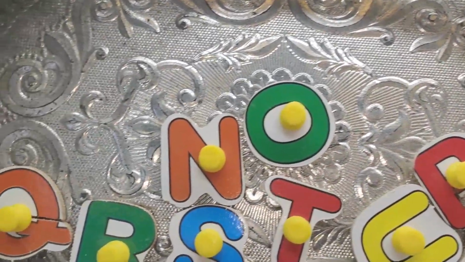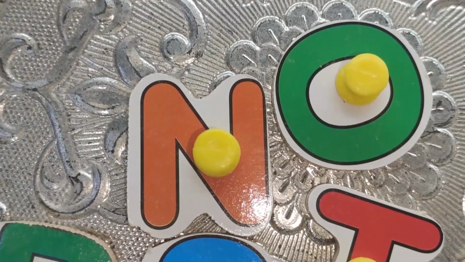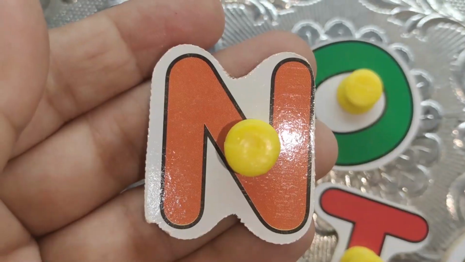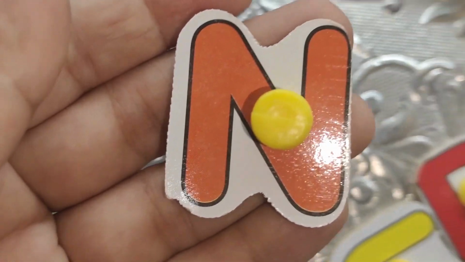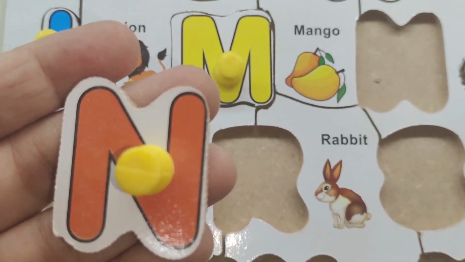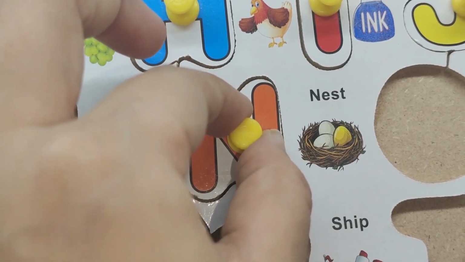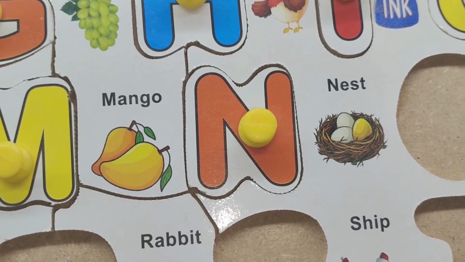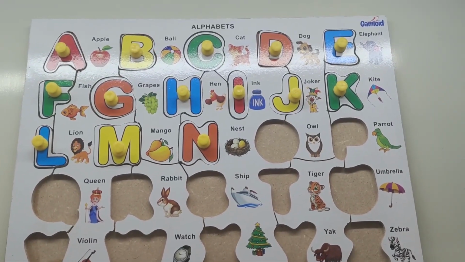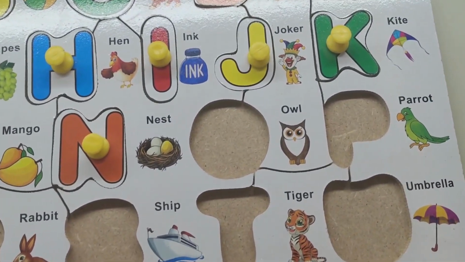Now let's search for letter N. This is letter N. N for nest. What comes after N?